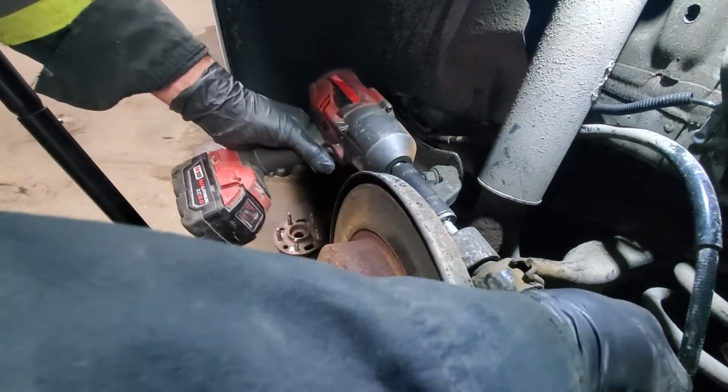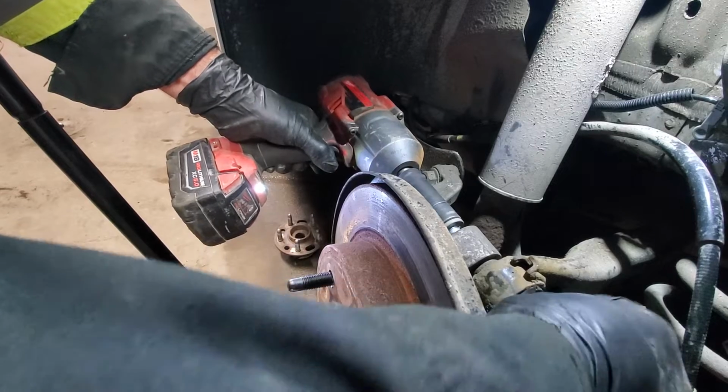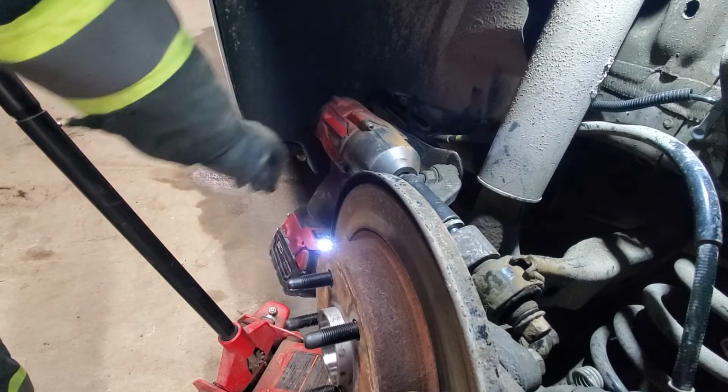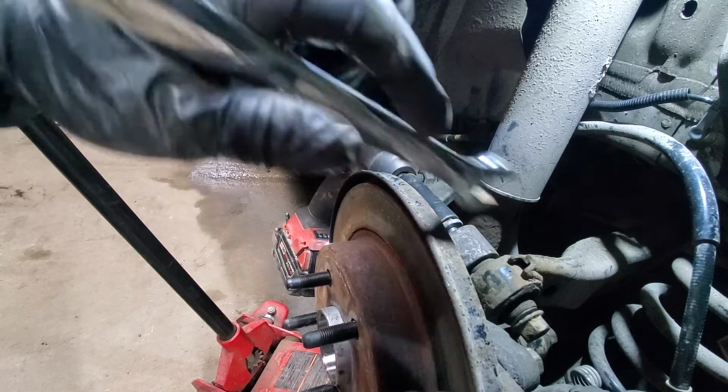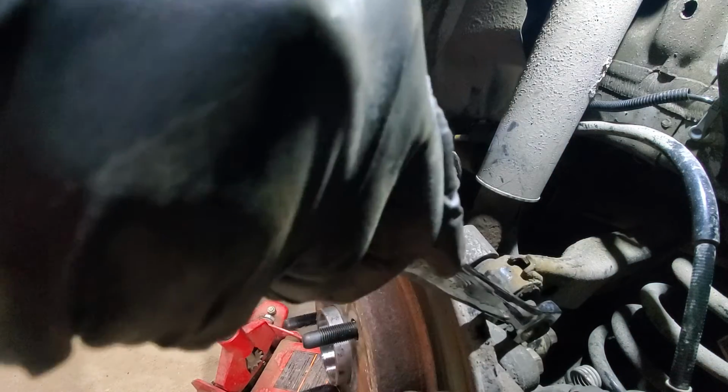So we'll get the nut started at the same time. Grab our 13/16 wrench.